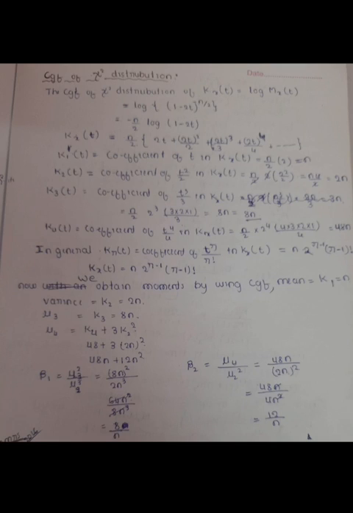Now, we obtain the moments by using CGF, that is mean is equal to K1, that is equal to n, variance is equal to K2, that is equal to 2n, mu3 is equal to K3, that is equal to 8n. mu4 is equal to K4 plus 3 into K2 square, K4 is 48n plus 3 into K2 square, K2 is known, that is 2n, bracket square, that is equal to 48n plus 2n square.